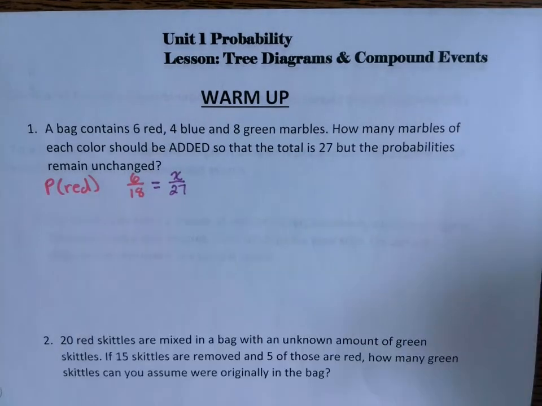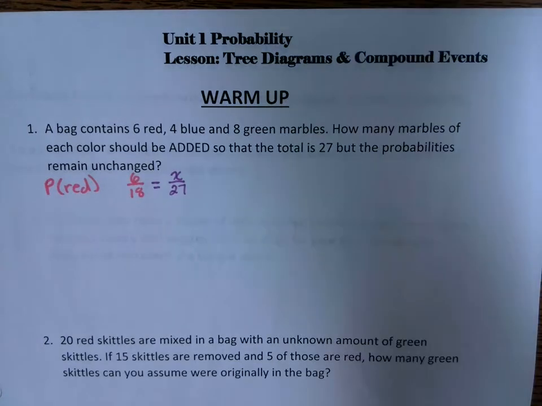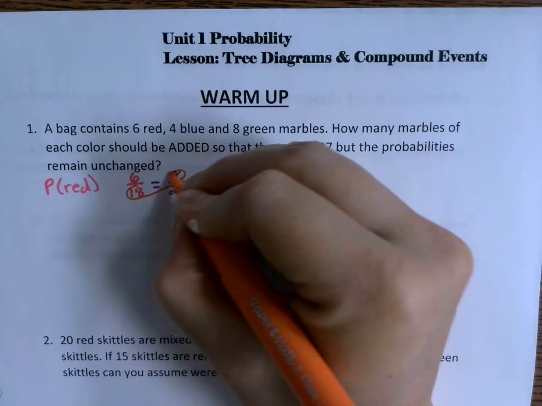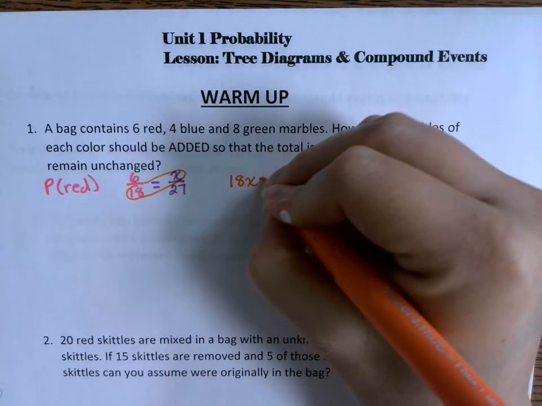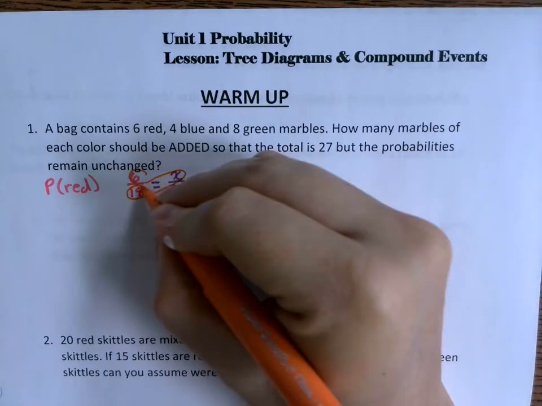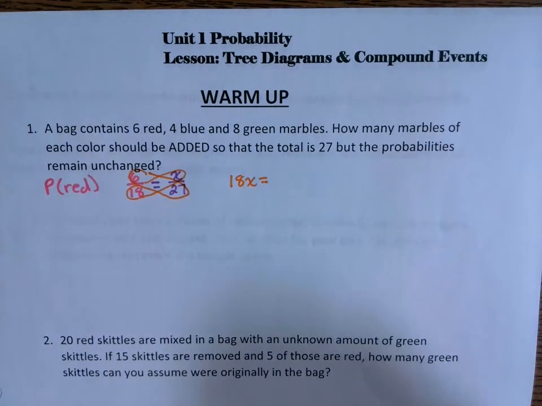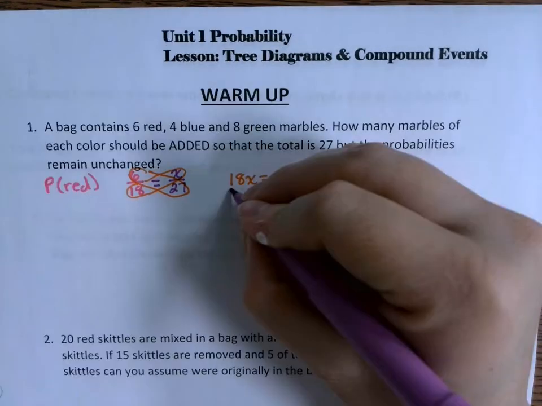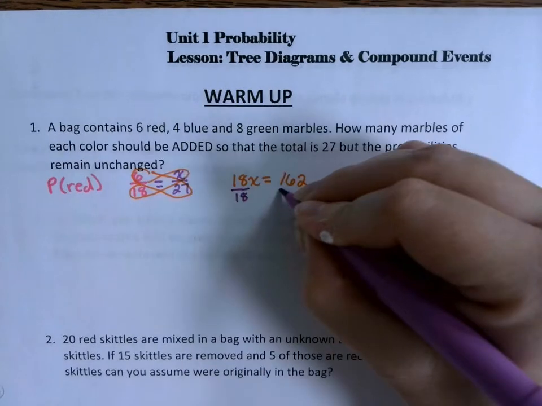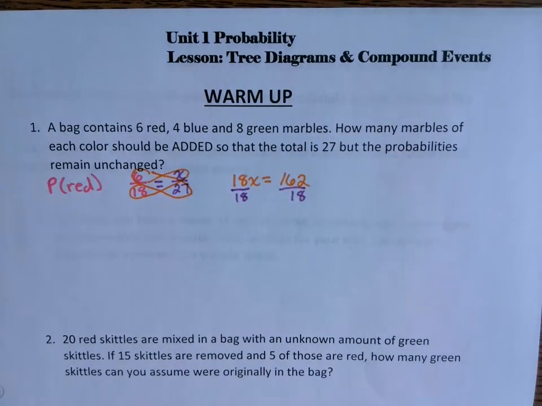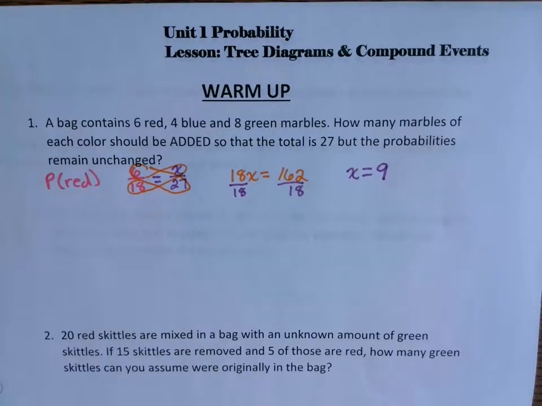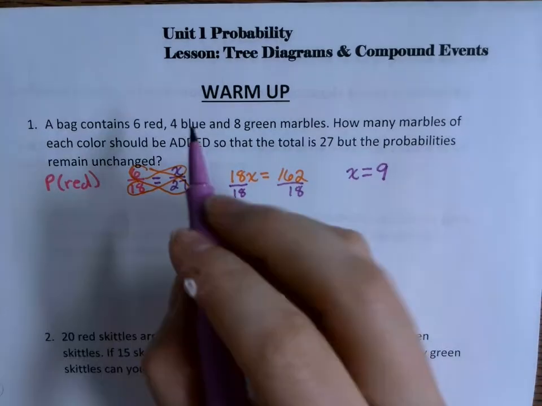So we're going to multiply 18 times x, and that's going to give us 18x. We're going to multiply 6 times 27, and that's going to give us 162. And then we can go ahead and divide both sides by 18. In doing so, that's going to give us x equaling 9. Now, is that our answer? No, because the question asked us how much needs to be added.